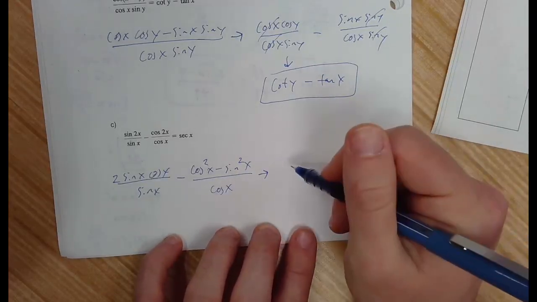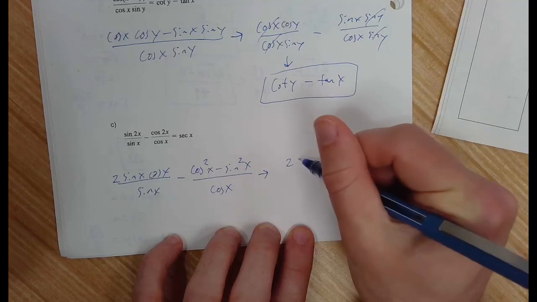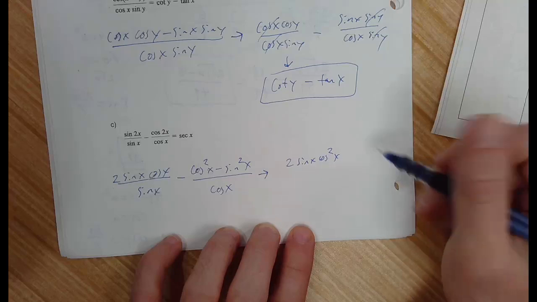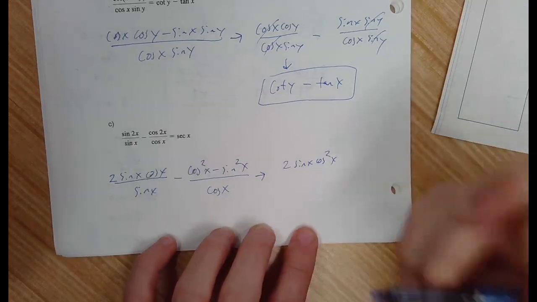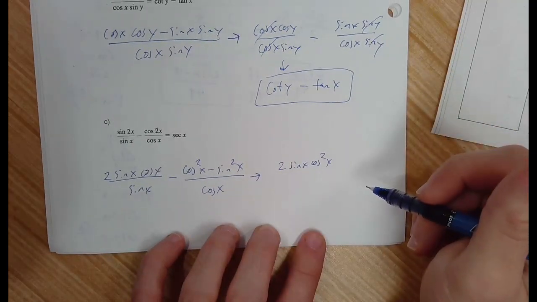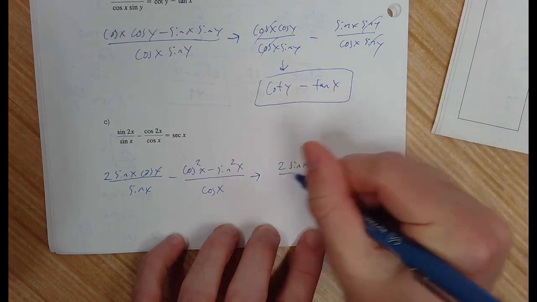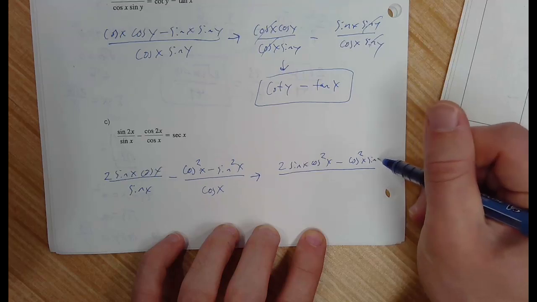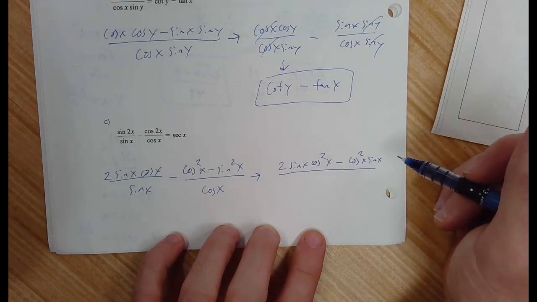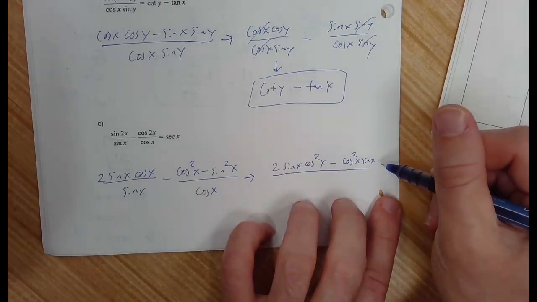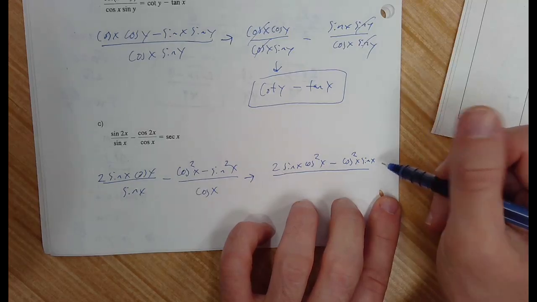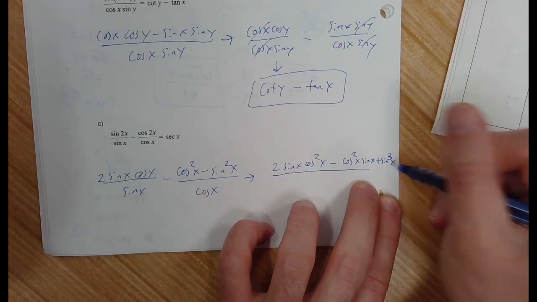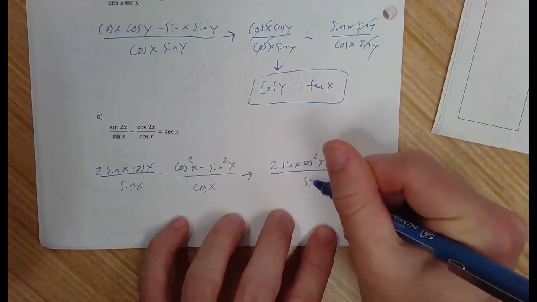So we will get 2 sine x cosine squared x minus cosine squared x sine x minus sine cubed x, or plus sine cubed x. Okay, and this is all over sine x cosine x.